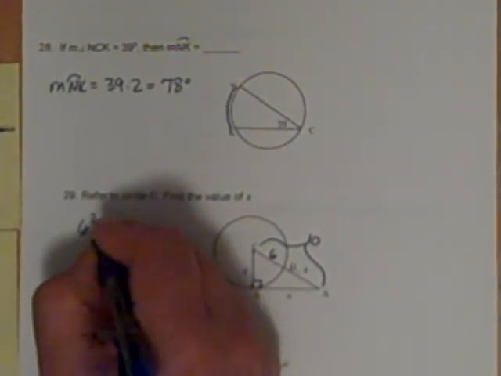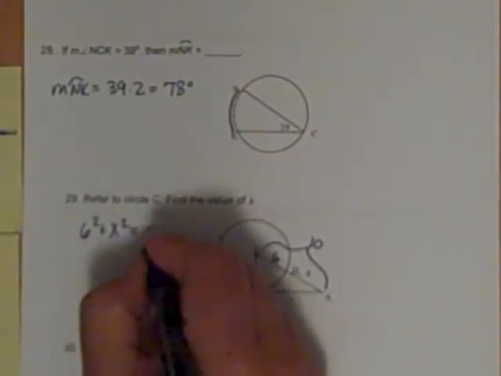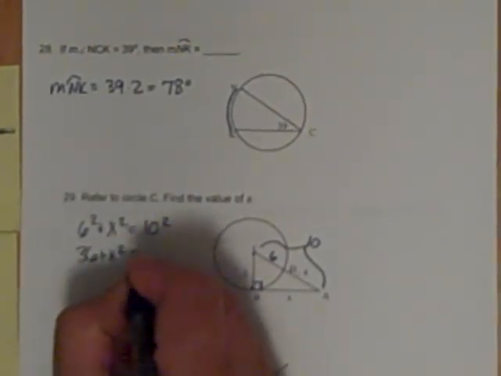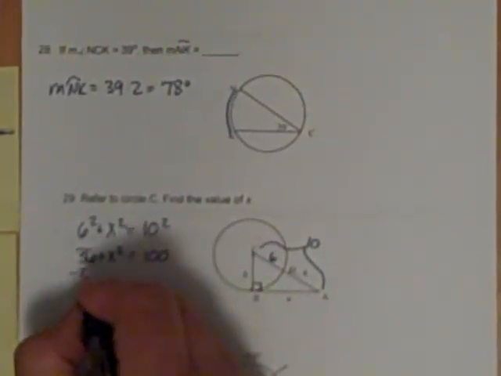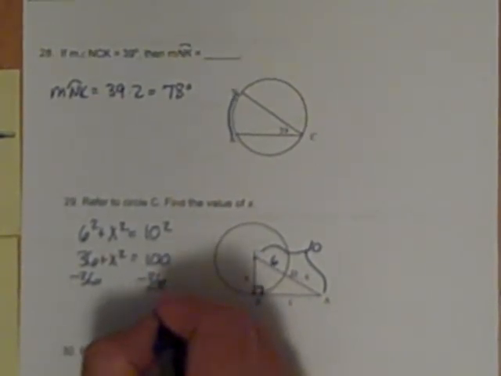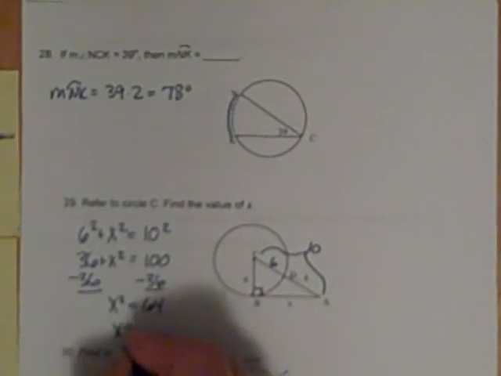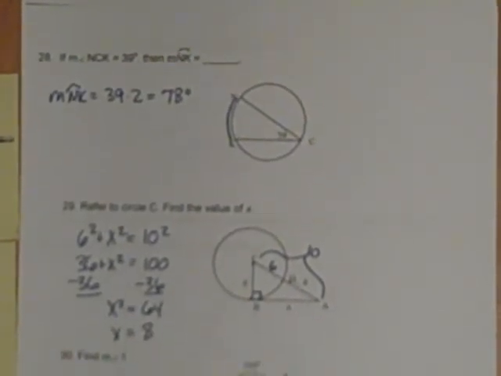So we have 6, x, and 10. 10 would be the hypotenuse, so 6 squared plus x squared equals 10 squared. 36 plus x squared equals 100. Subtract 36 from both sides. X squared equals 64, therefore x equals 8, and that is our answer.